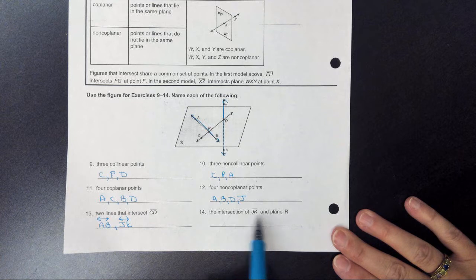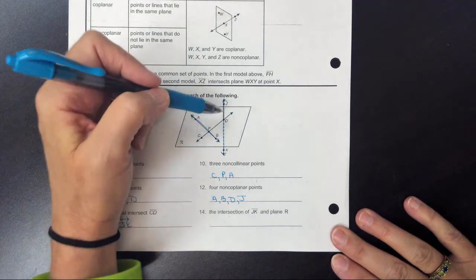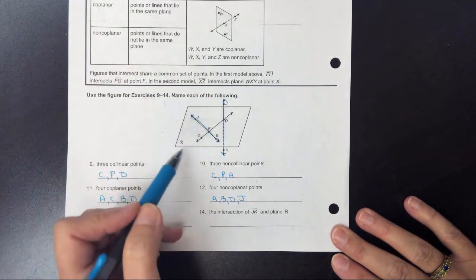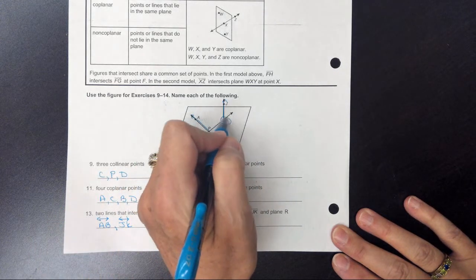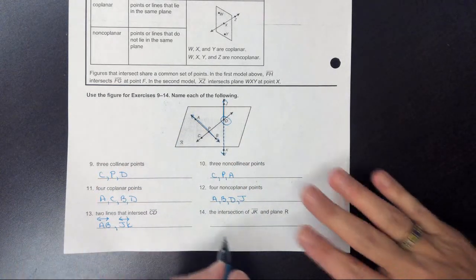Let's see, number 14. The intersection of JK and R. Line JK and plane R intersect right here at point D.